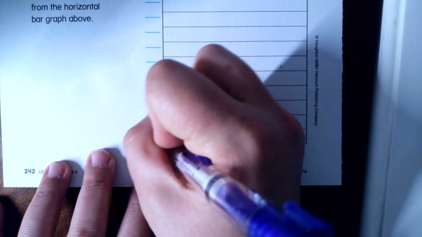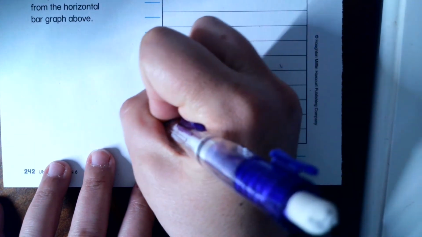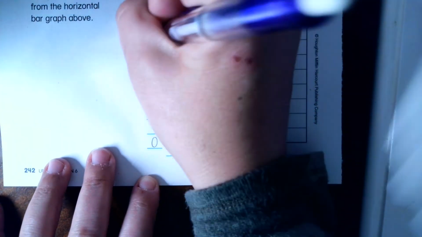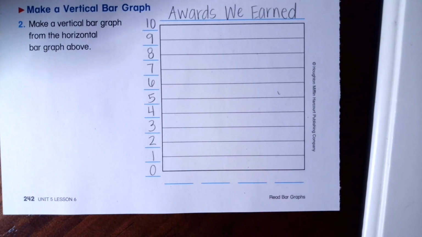I always start with 0. So go ahead and write your numbers from 0 to 10. And when you're ready, you can copy the names.